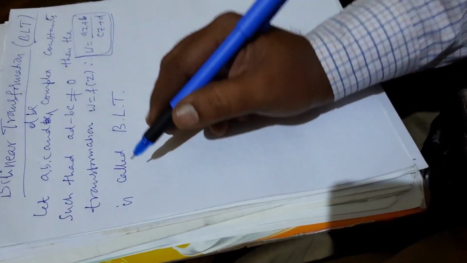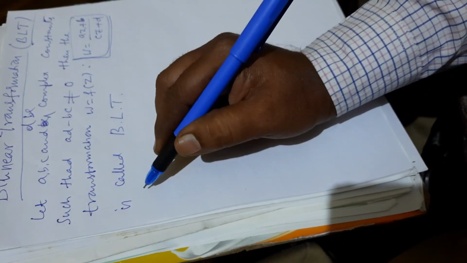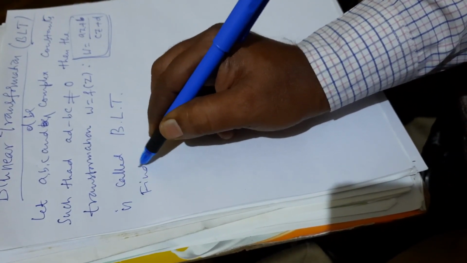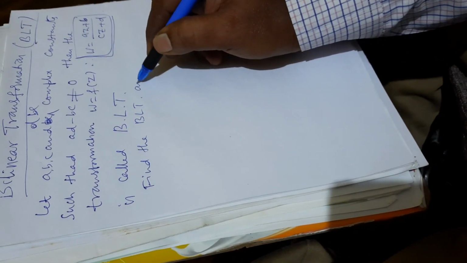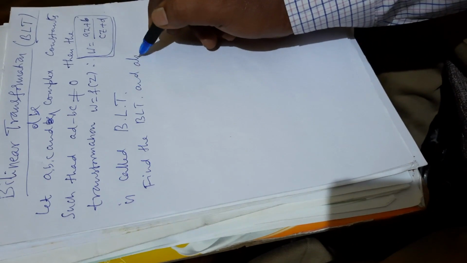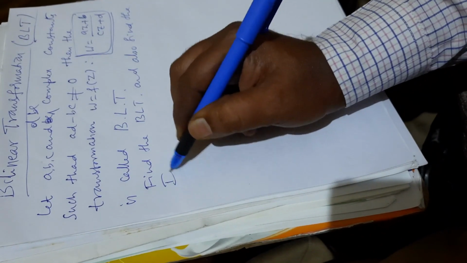Here in this topic, the question asks: find the bilinear transformation and also find the invariant points.